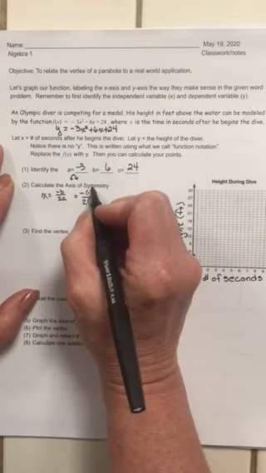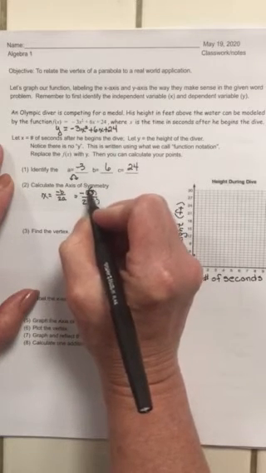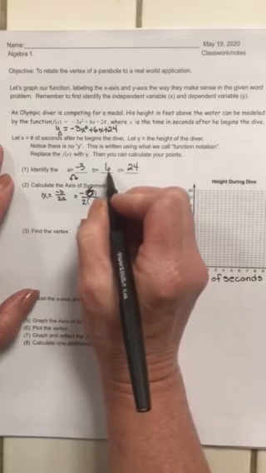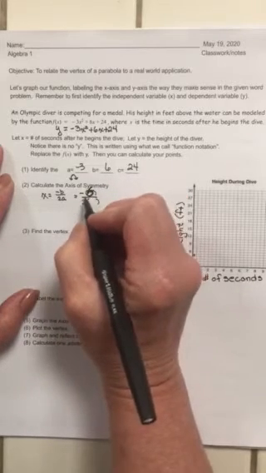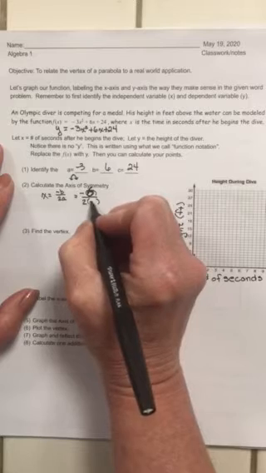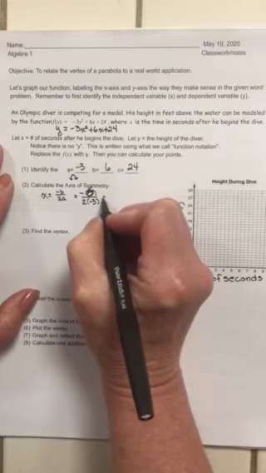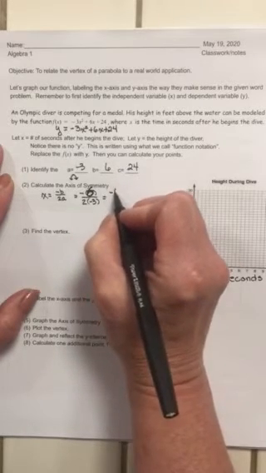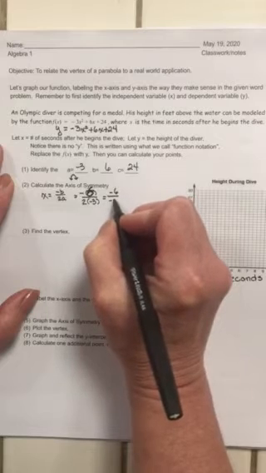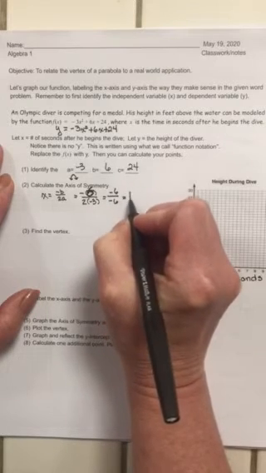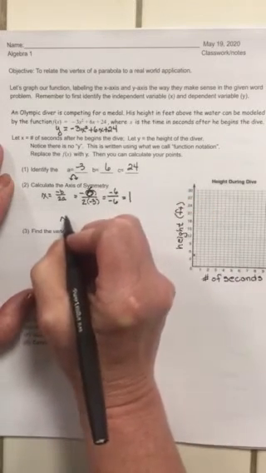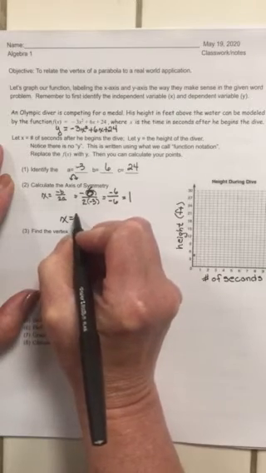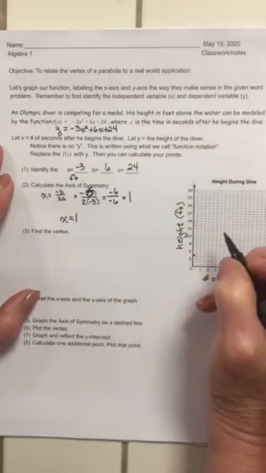So I need to change that value to be 6 because that's my b value, and the b goes in the numerator. A is negative 3, that belongs in the denominator. So I have as a result negative 6 divided by negative 6, which simplifies to 1. So the equation for the axis of symmetry is x equals 1.